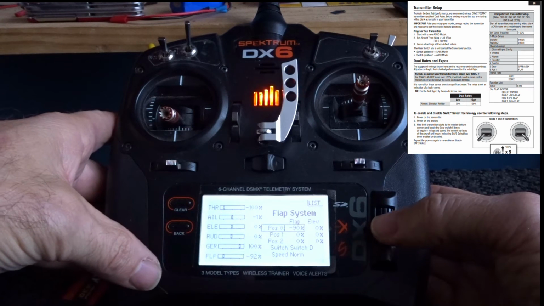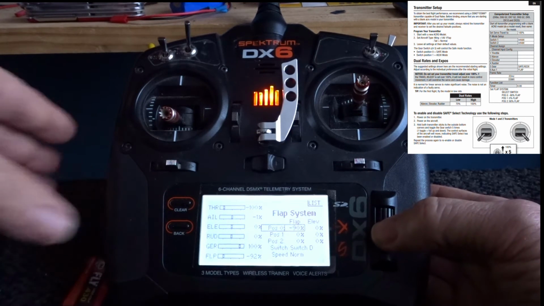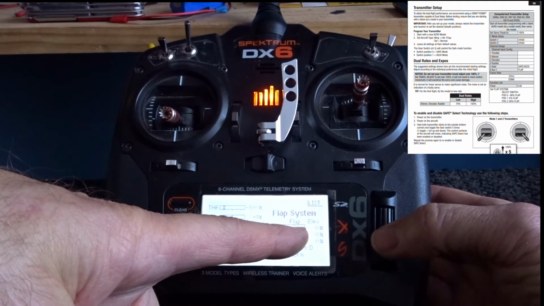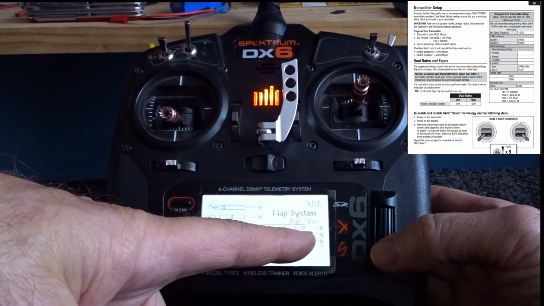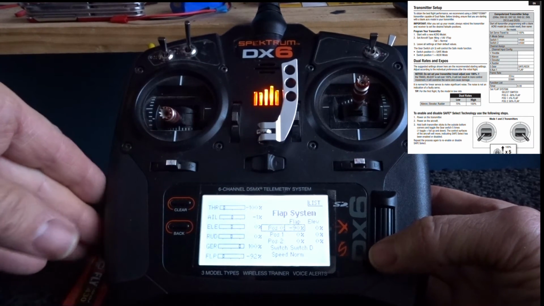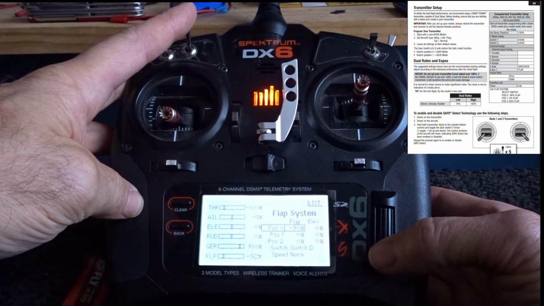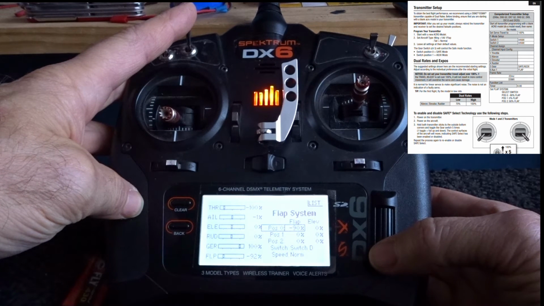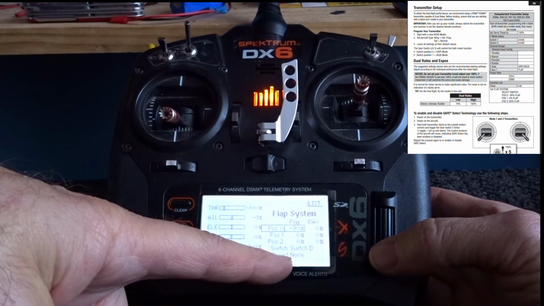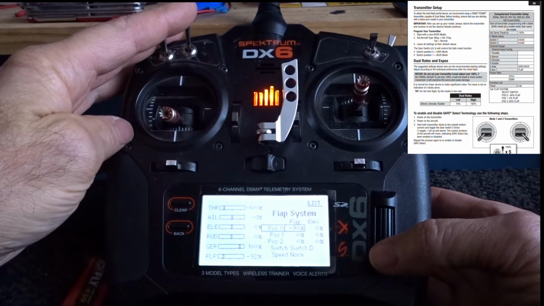When you hit 90, you are set up. It doesn't tell you to adjust elevator, but if you want to put some percentage to the elevator that raises or lowers, you can do so. On the flaps itself, it doesn't say anything about speed. Speed is normal. We'll get to that in a few seconds.